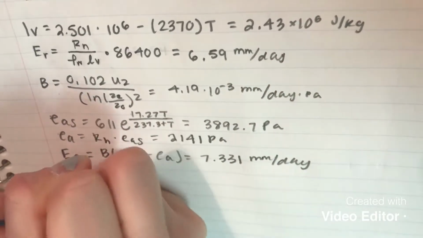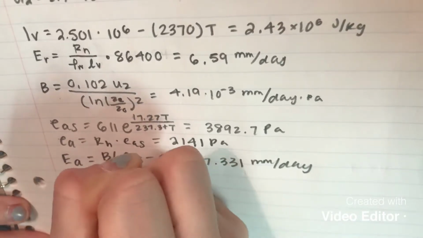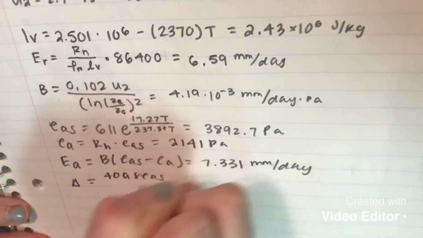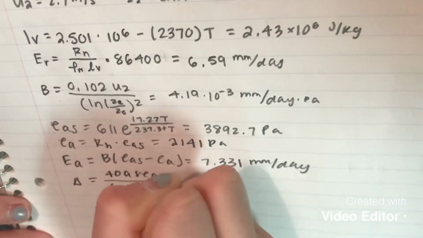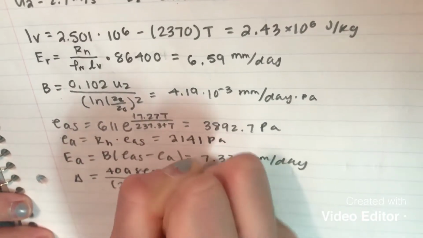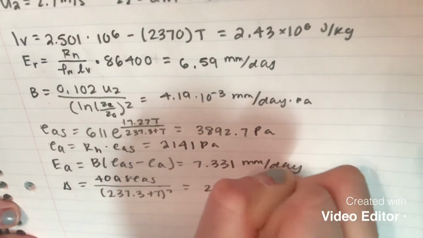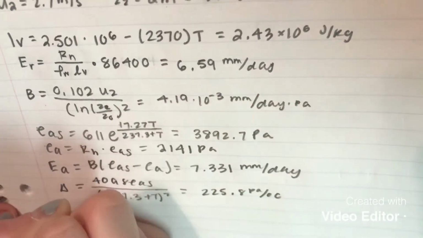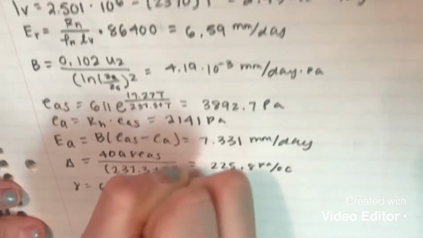Now we can find delta, which we'll need for the E combined equation. So that's 4,098 times EAS over 237.3 plus temperature, all squared. And that'll give you 225.8 pascals per degree C. And we know that gamma is 66.8 pascals per degree C.